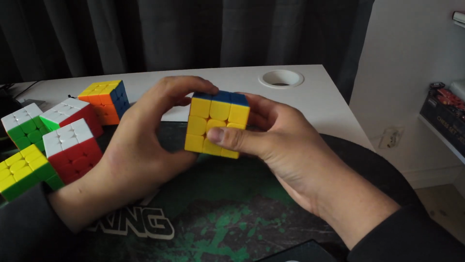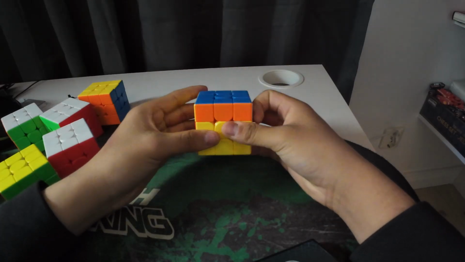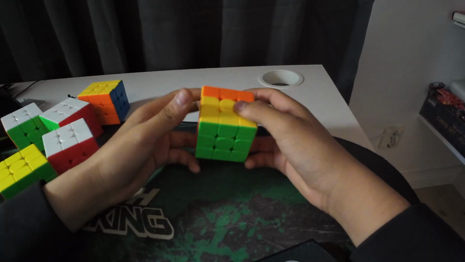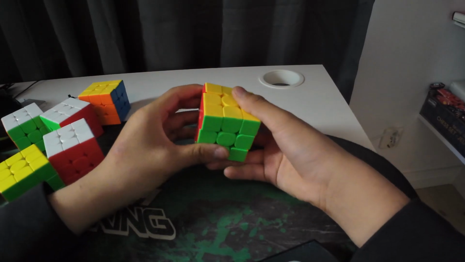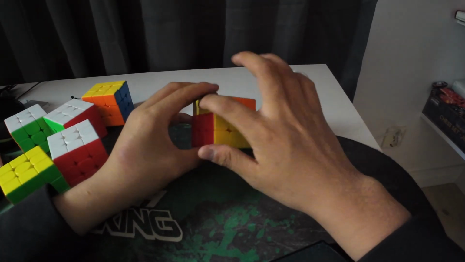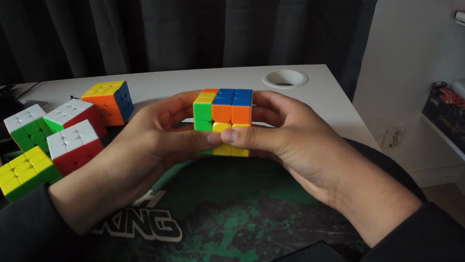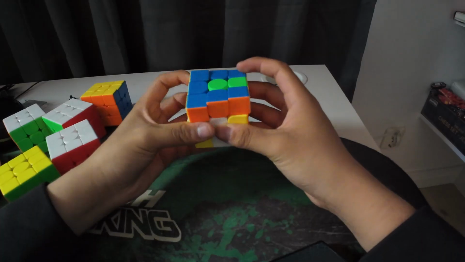Then for E, we do... what's that? That's B, right? No, B prime. B. It's B. Oh my god. So we do B, like that, and then move that down there. So B, L prime, B prime, M2, and then undo.